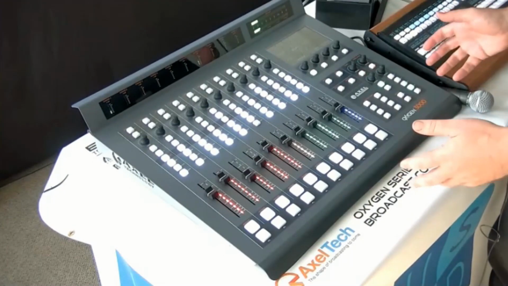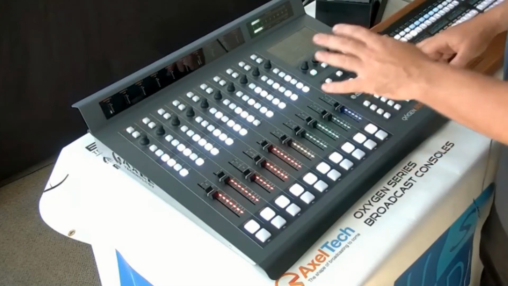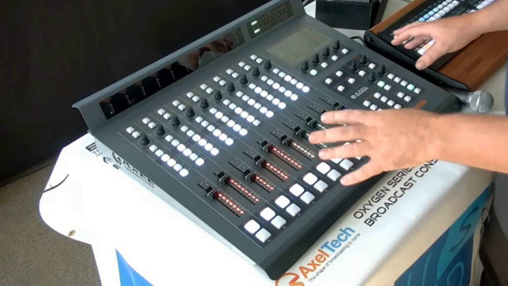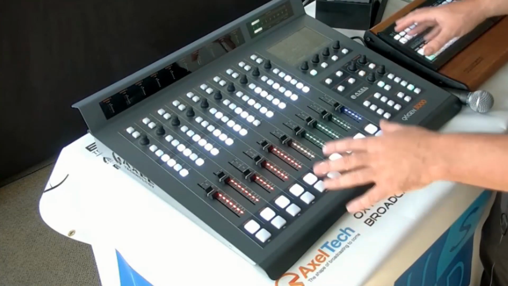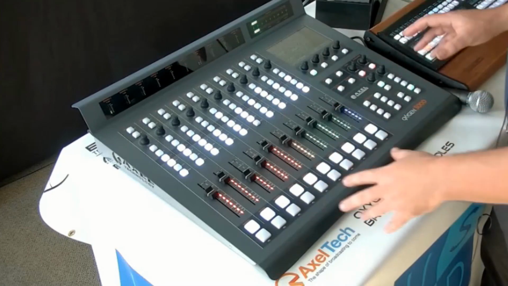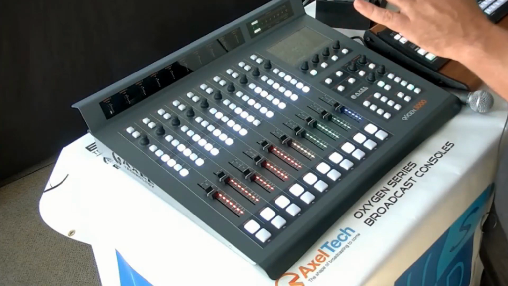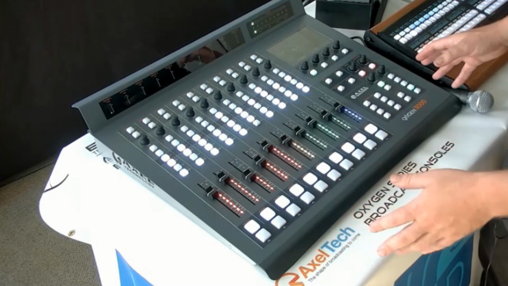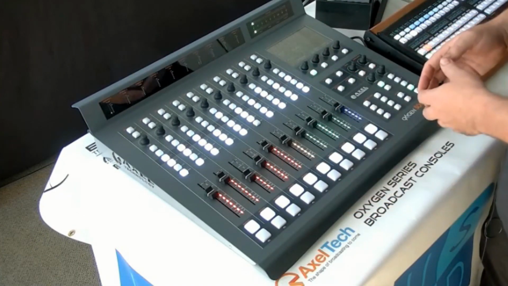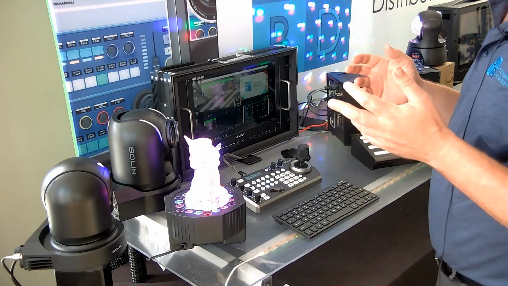It also has a 5-band EQ, so we can go in here and adjust each of these inputs to have the audio just the way that you want it. Overall, the Oxygen 3000 is an extremely capable and cost-effective way of running a radio station or any kind of VJ environment where you're going to want to bring in audio from a variety of sources, say a call-in studio, and it is a really impressive looking control surface, as well as being a really functional broadcast console.